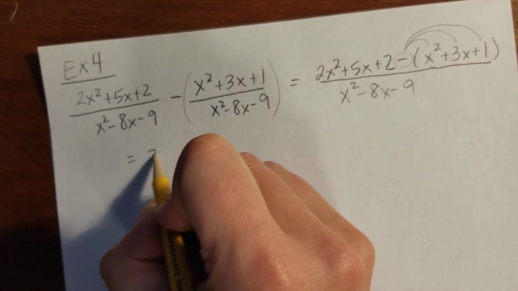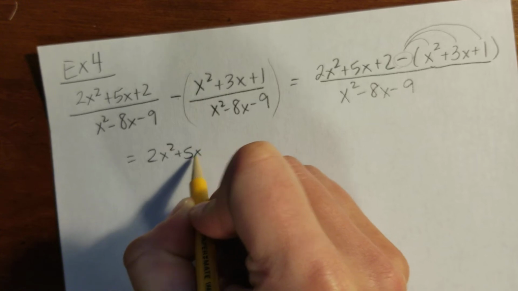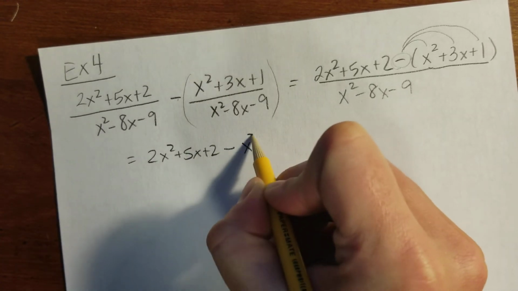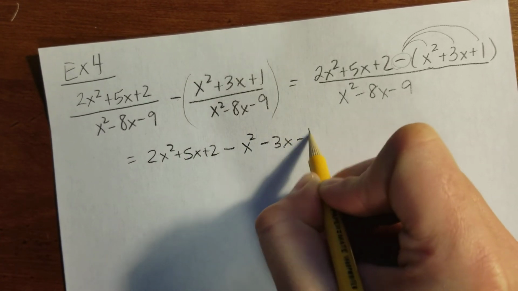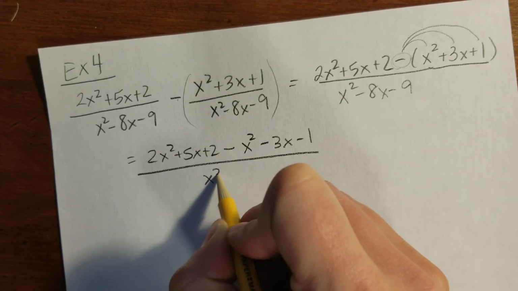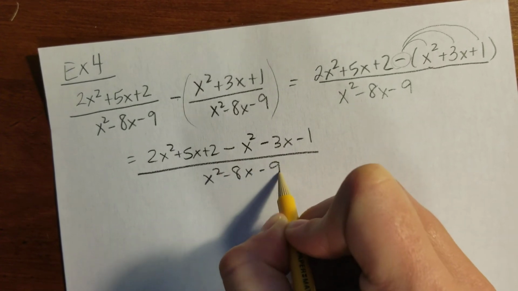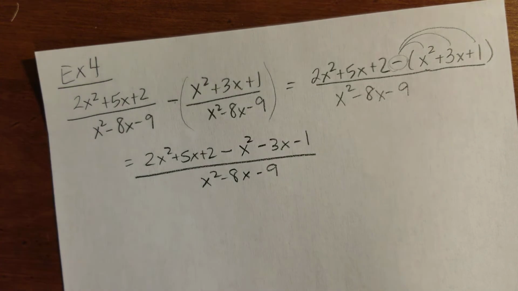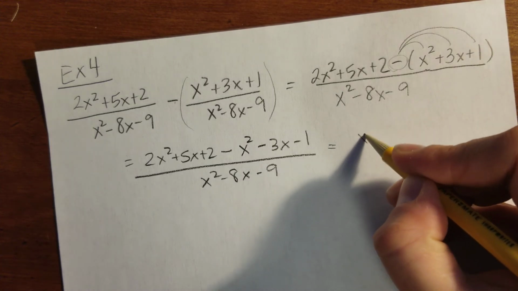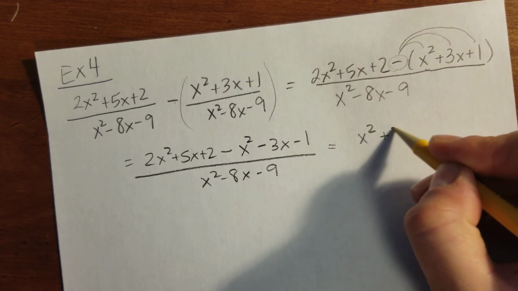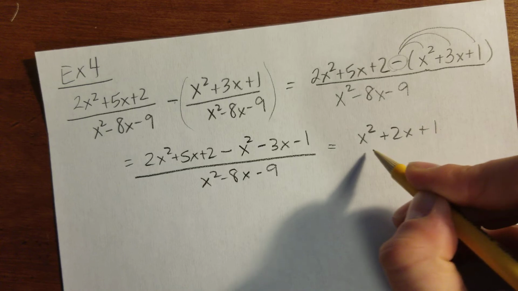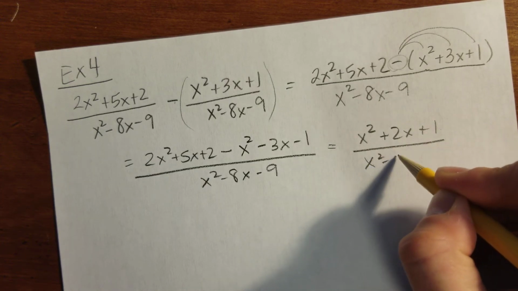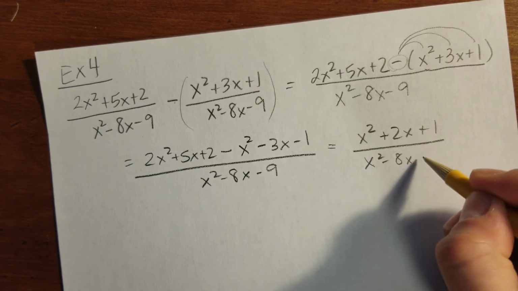So that's going to give us 2x squared plus 5x plus 2 minus x squared minus 3x minus 1 all over x squared minus 8x minus 9. So still no different than before. We still need to add our like terms to see what this simplifies down into. So that's going to leave us with x squared plus 2x plus 1, and then x squared minus 8x minus 9.